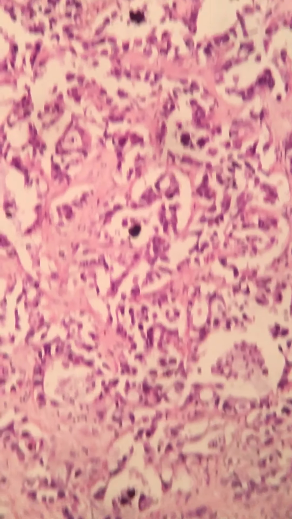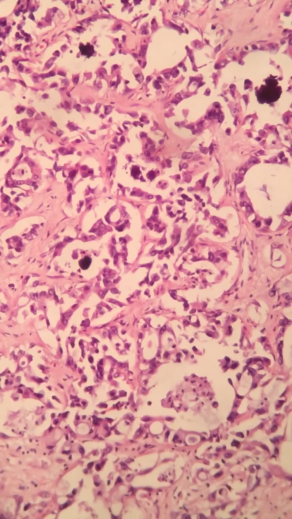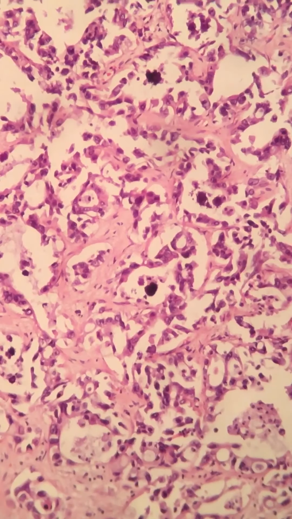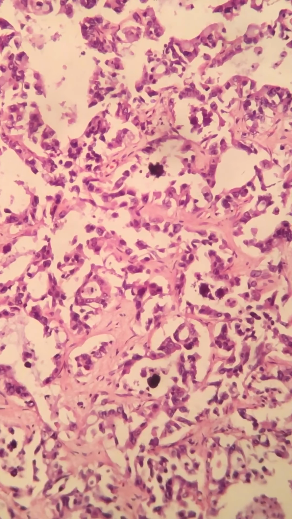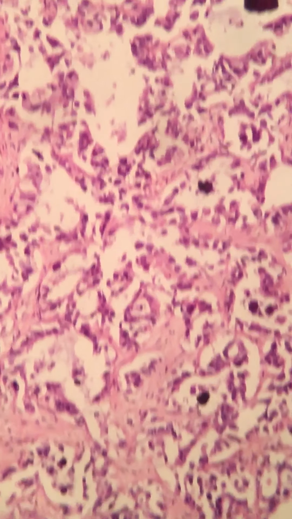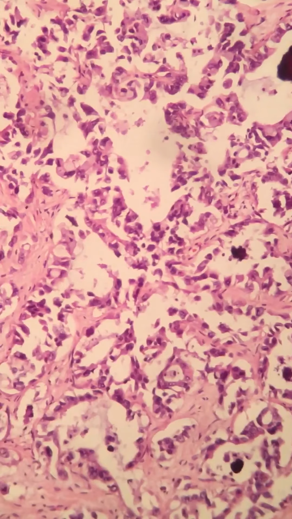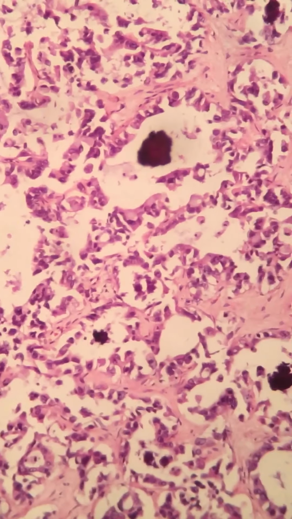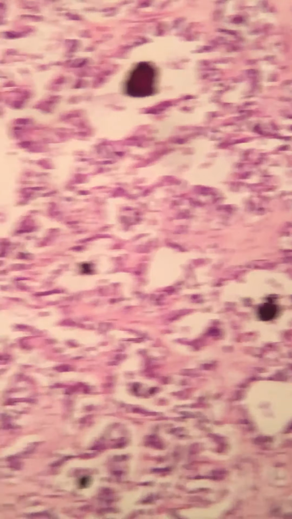There, right there, you even see some of what they call psammoma bodies. That's that purple calcification material there. That is classic for certain types of pancreatic cancer. You can also see it in certain types of ovarian cancer and lung cancer. But this is obviously associated with the pancreatic cancer, these psammoma bodies here.